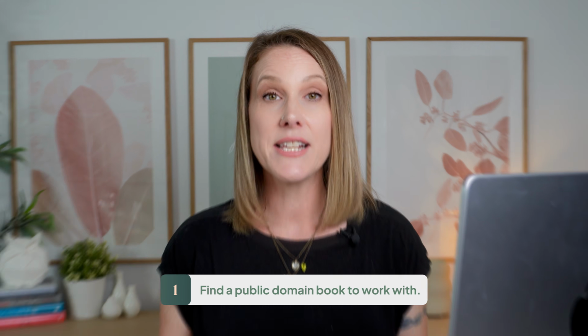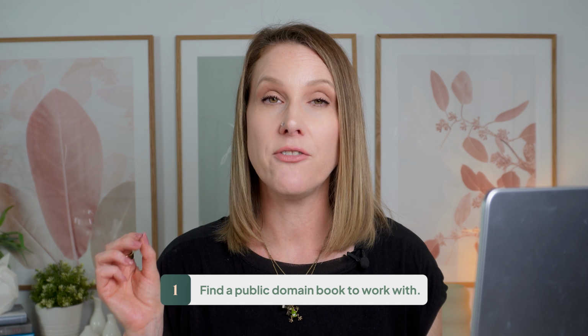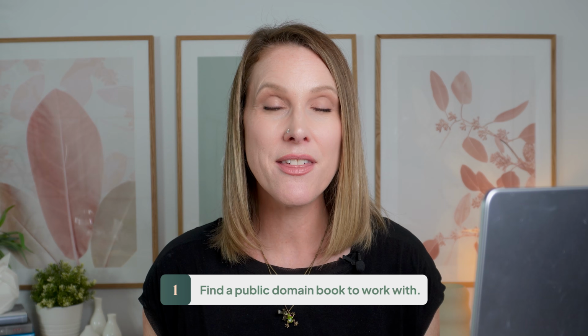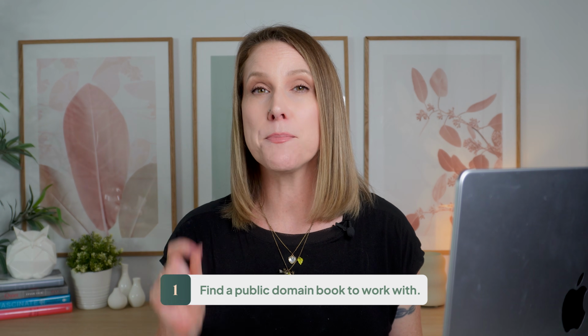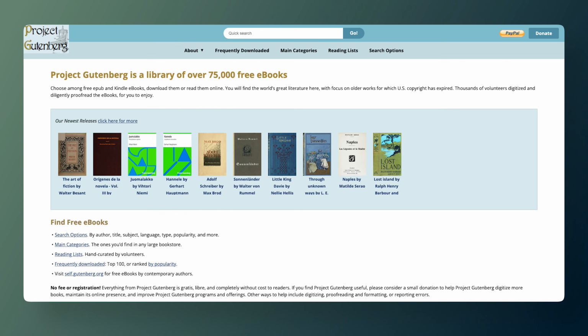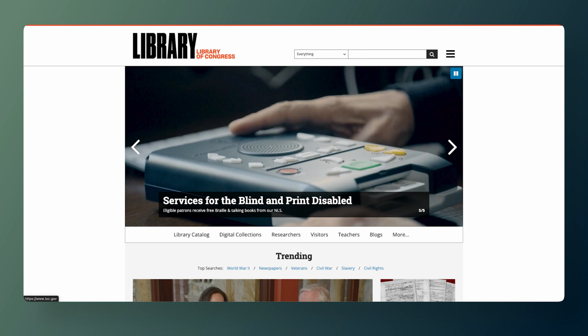So first thing you want to do is find a public domain book to work with. This can be a public domain book that you're already familiar with and interested in working with. You can go to ChatGPT and you can ask for suggestions there, or you can browse public domain book sites like Project Gutenberg, Hathi Trust, Library of Congress digital collections. I've linked to all of those down below.